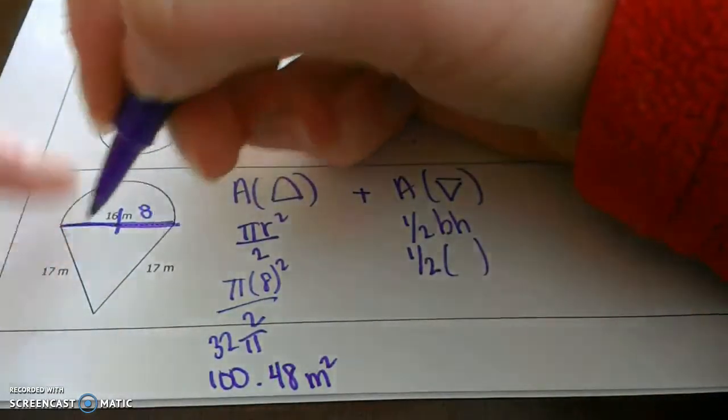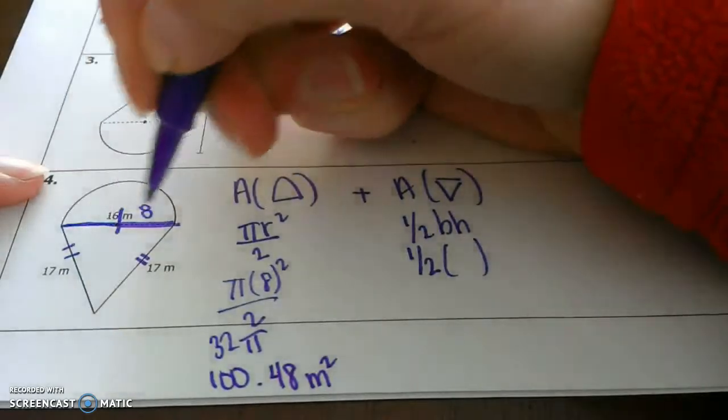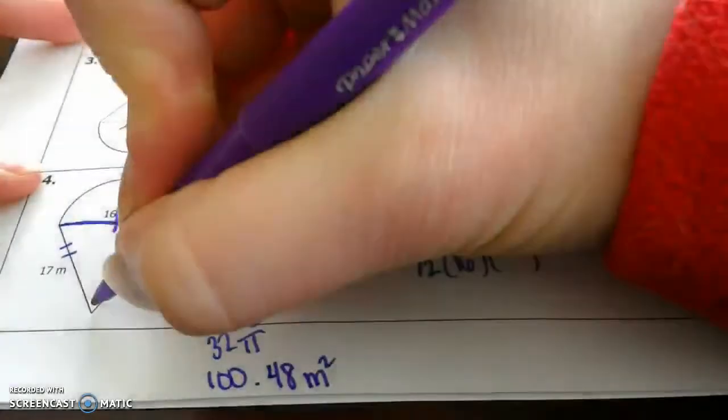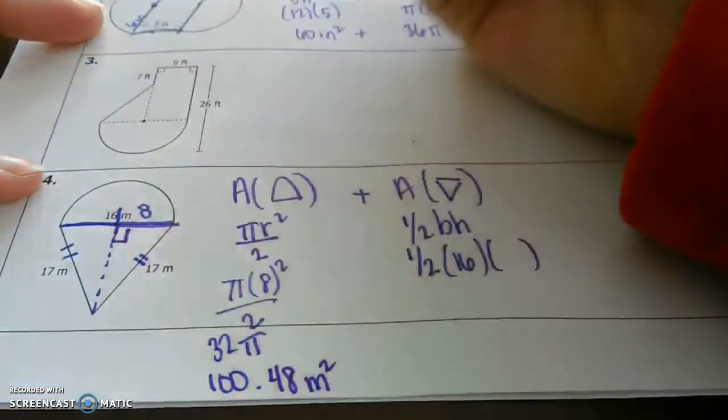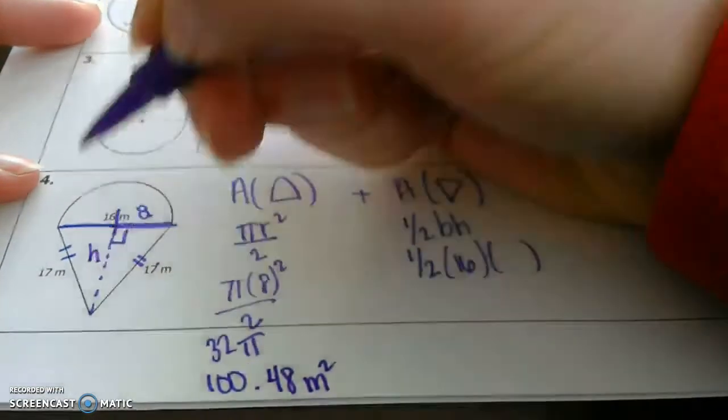Okay? Now, if I look at this for the triangle, it's half the base. If I rotate this triangle, I have an isosceles triangle. So if I rotate it on its side, the base, the bottom is 16. But the height, I don't know. But I can find it. I'm given 8, 17, and I can find the height.